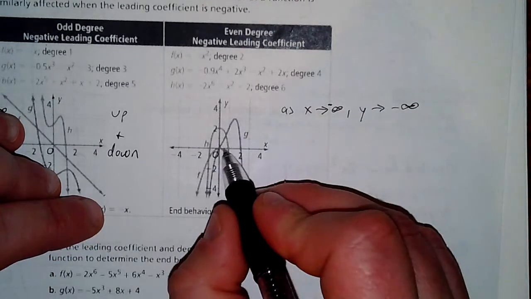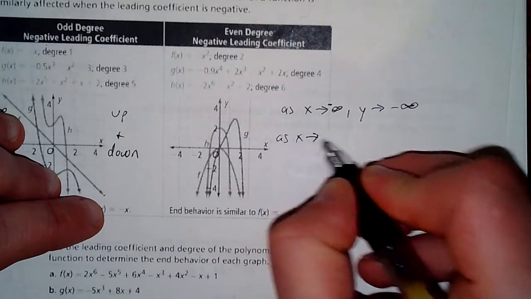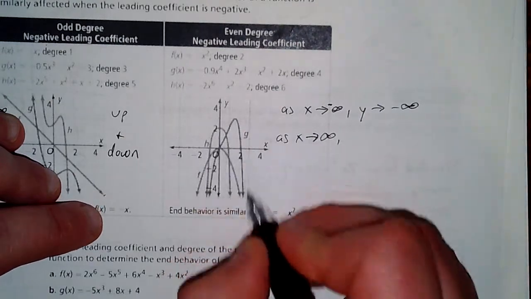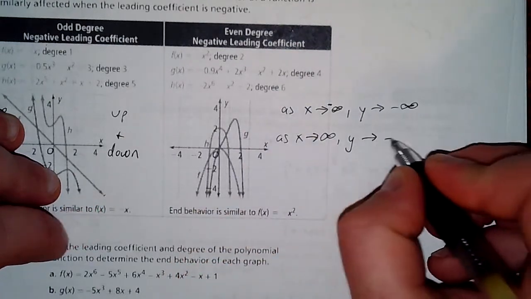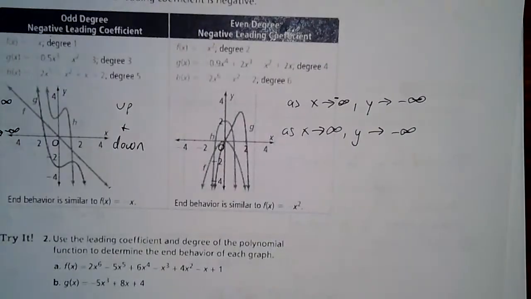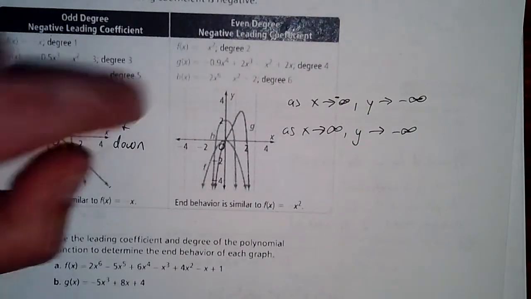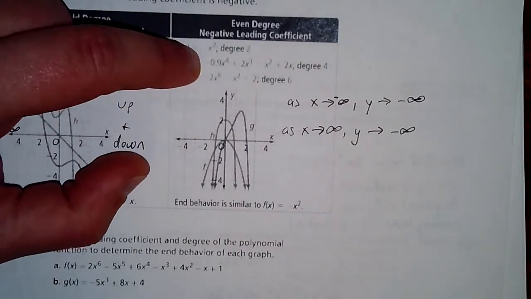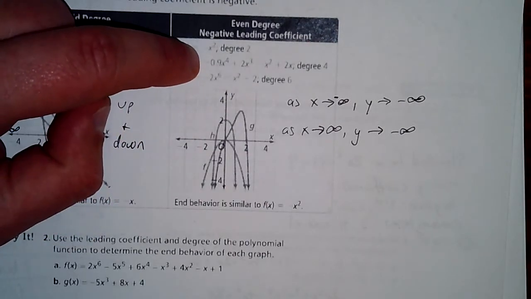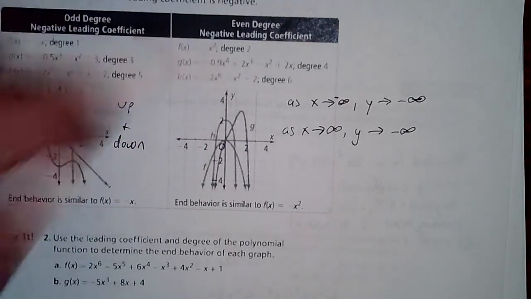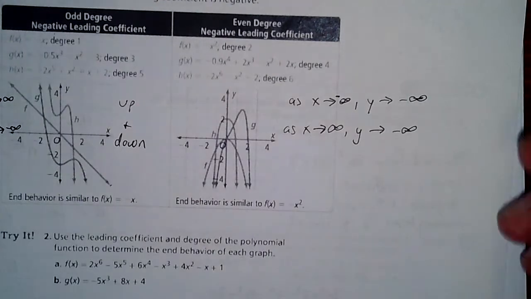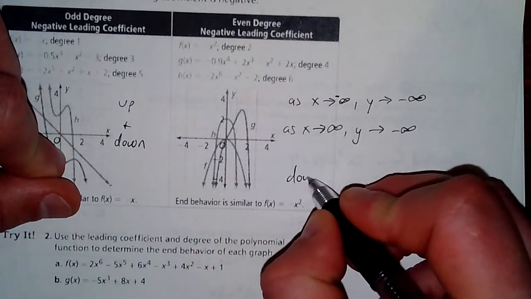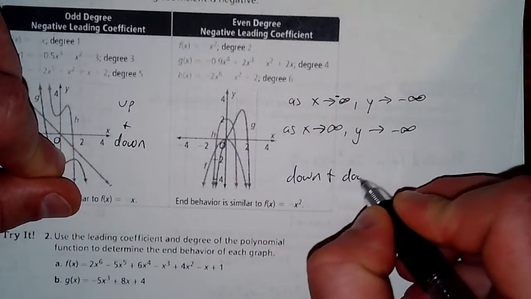And as our x goes to positive infinity, our y still goes to negative infinity. So the takeaway from this, again, should be that based off just that leading term, you can look at the sign of the coefficient, if it's positive or negative, and you can look at the degree, if it's even or odd, to know what the graph's going to basically look like. And this one you could also call a down and down.